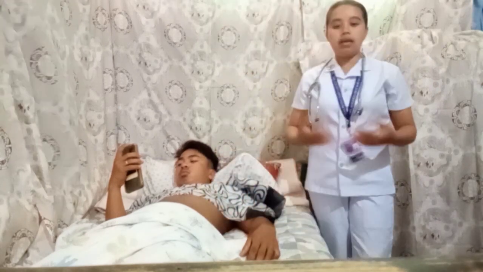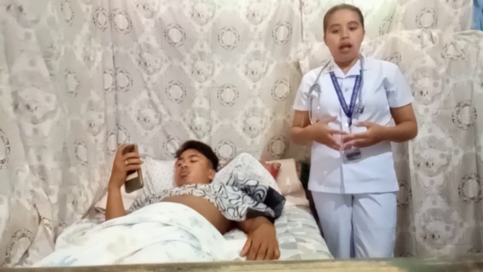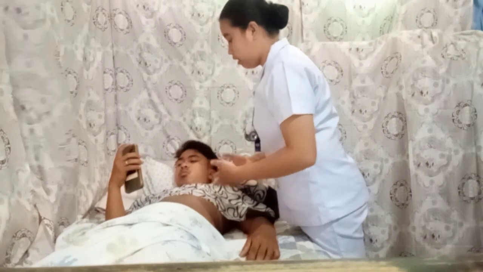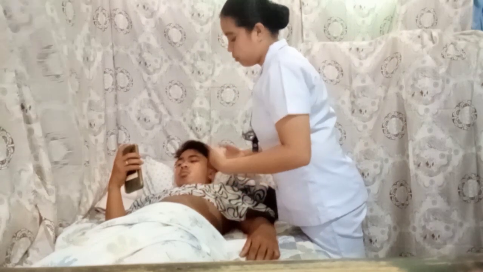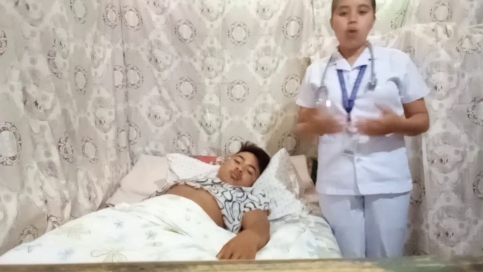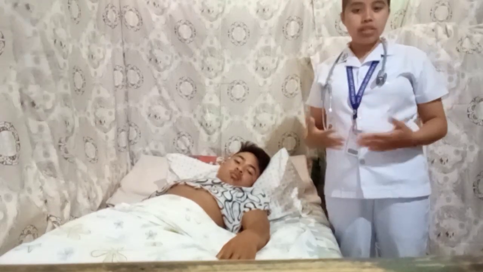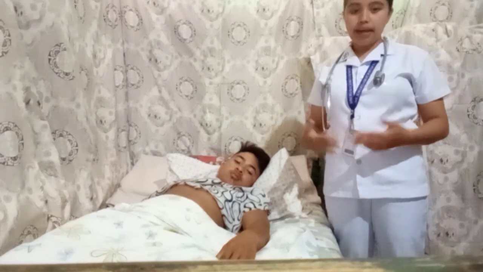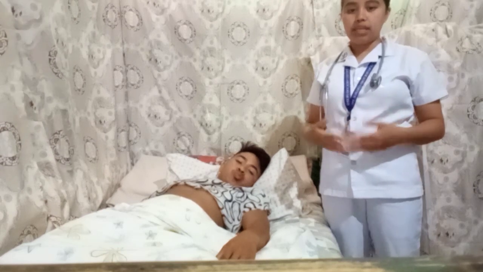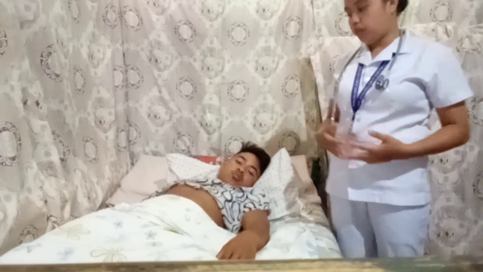So next I am going to inspect the umbilicus for its color, contour, and location. So as I can see, the color of your abdomen is also good. Now I am going to inspect for the contour: round, flat, or the skin. While the client lies flat or supine on the bed, sit beside the client and look across the abdomen at a level slightly higher than the client's abdomen.